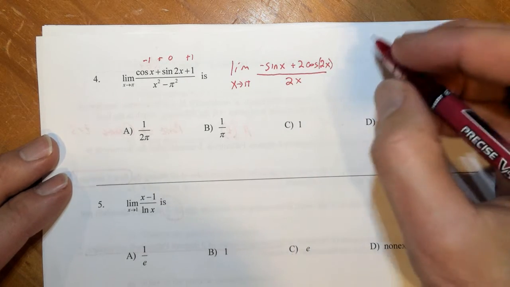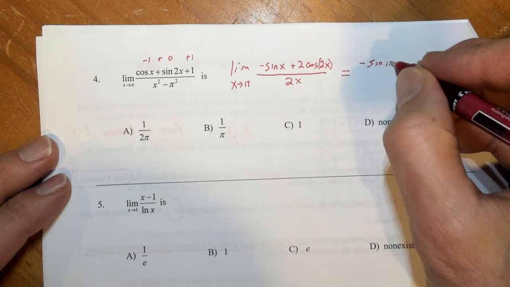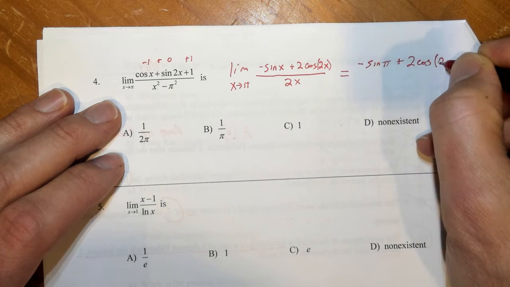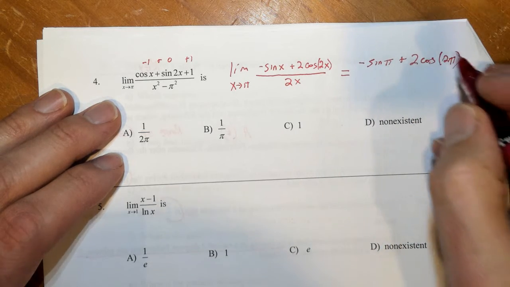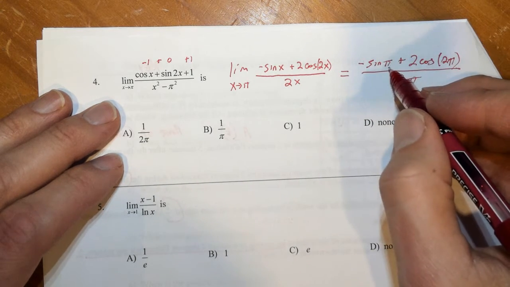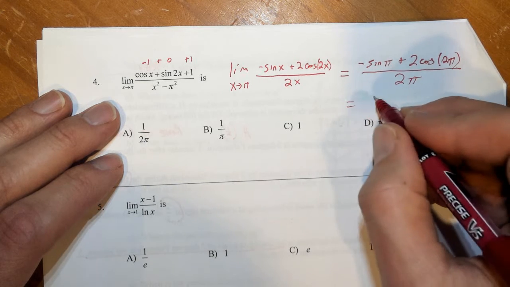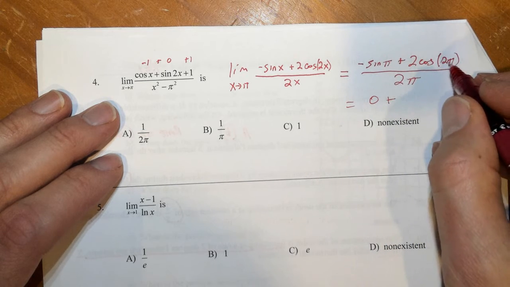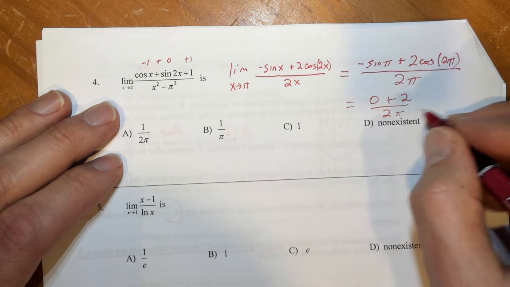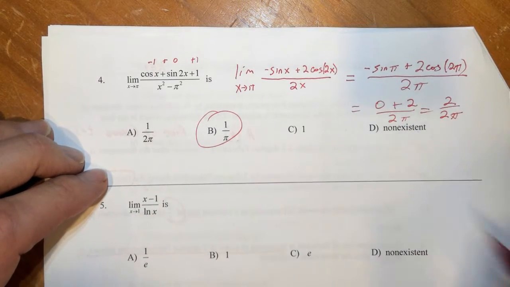So now we will plug pi in again, and this time we get the opposite of the sine of pi plus 2 times the cosine of 2 pi. Sorry for the messy writing here because of the paper. And in the denominator we have a 2 pi as well. Okay, so the sine of pi, again, the sine of any integer multiple of pi will be 0. So we end up having 0 plus the cosine of 2 pi is 1, and we're going to double it, so it's 0 plus 2 over 2 pi, and therefore we have 2 over 2 pi, which will simplify to 1 over pi, so the answer is B.